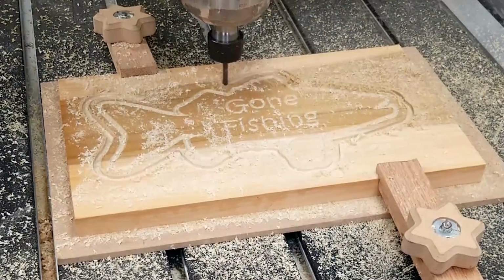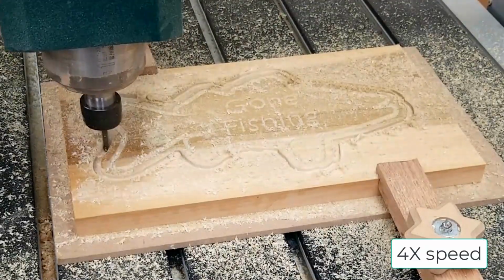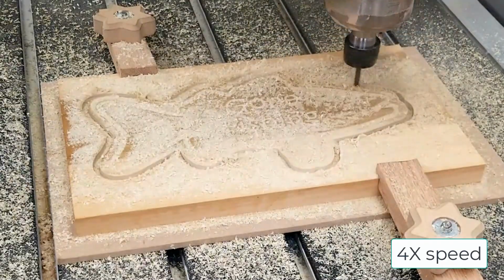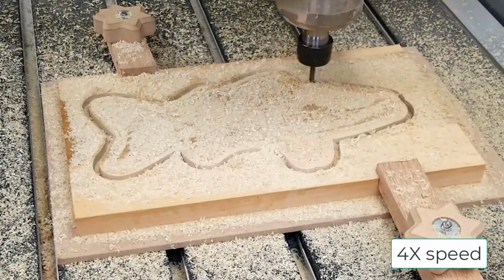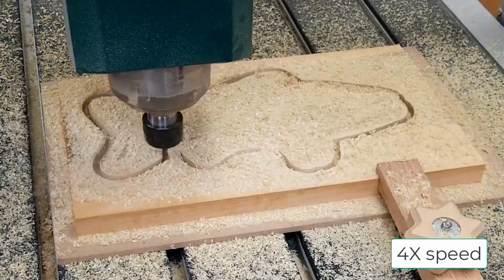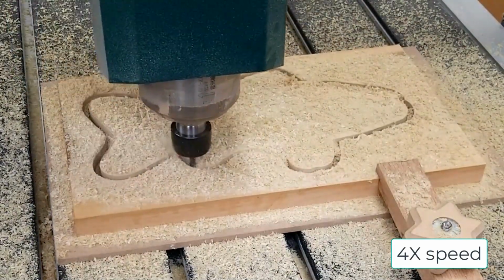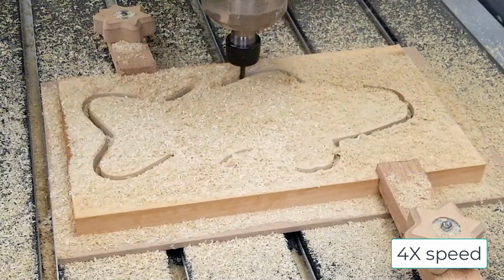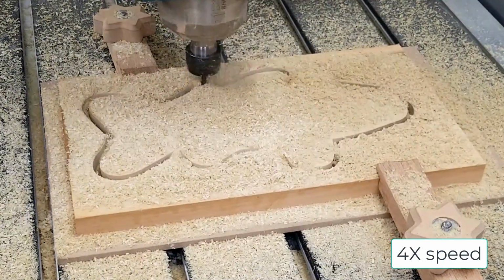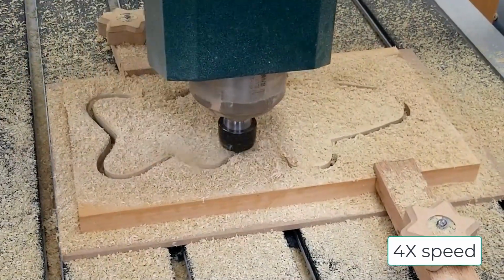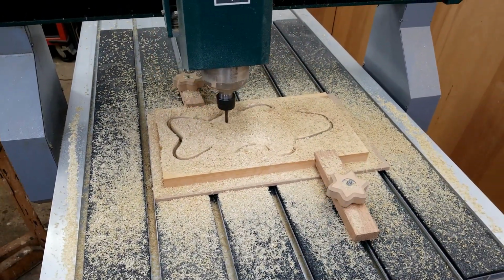As it comes back to the starting point again, notice that once again it does that zigzag ramping pattern as it's easing the bit down into the material. It will repeat that zigzag ramping action every time it comes back to the start point for each pass. When the file is done running, the spindle will move over to the start position up to a safe height.